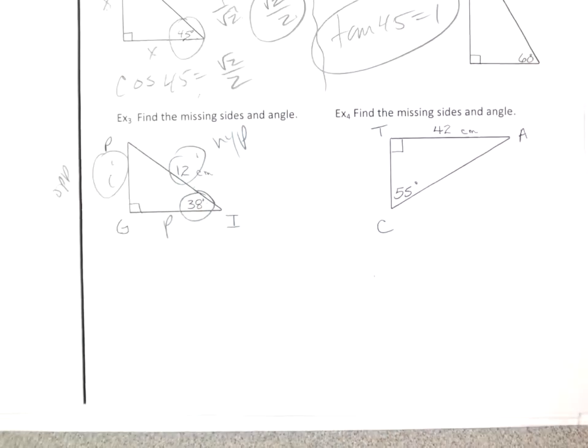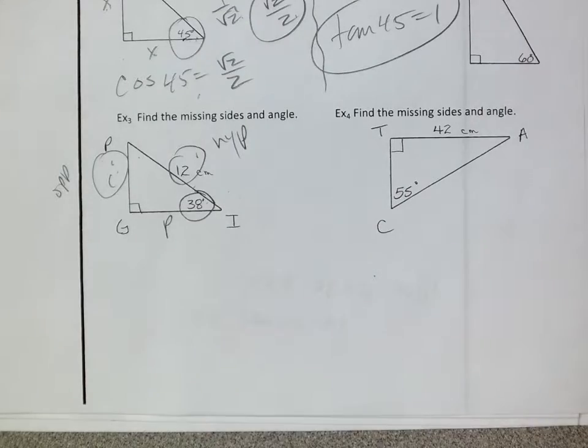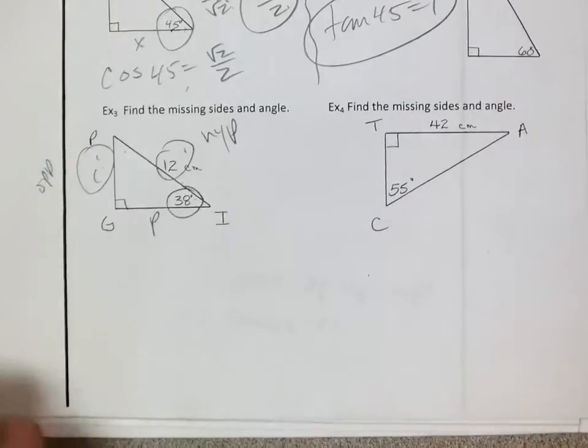Okay, so which one am I going to use? Opposite over hypotenuse. Look it up there. Opposite over hypotenuse. Don't say sin. We're not in church, okay? Sine. Okay, good. We're going to use sine.